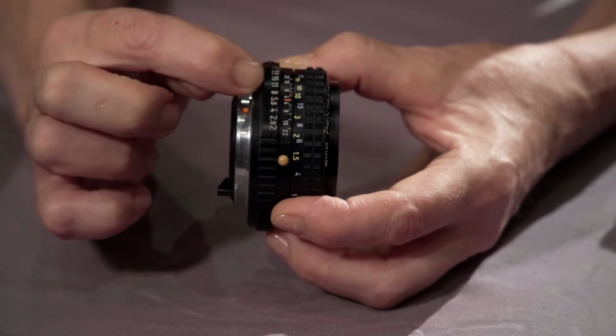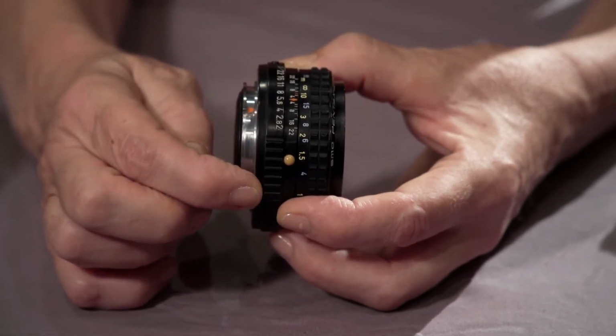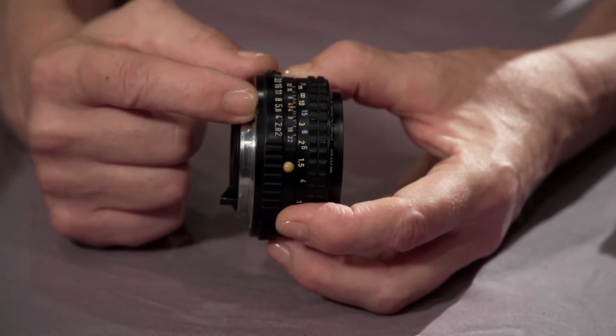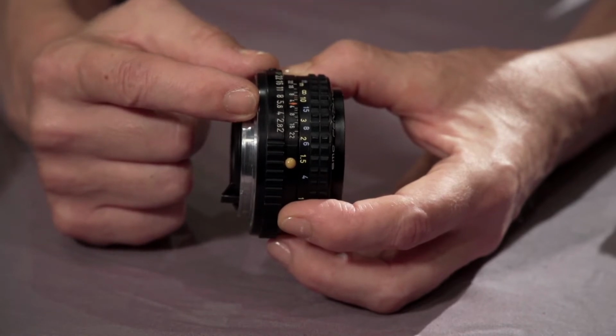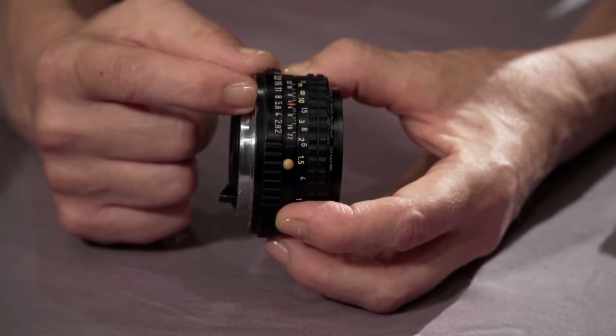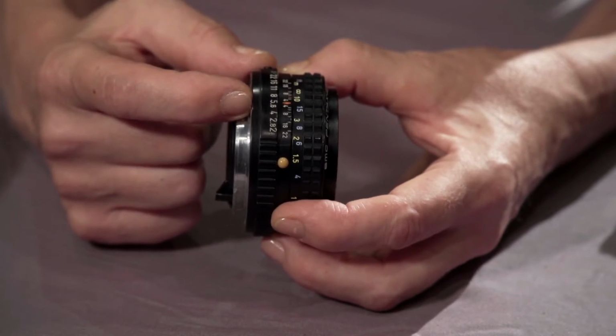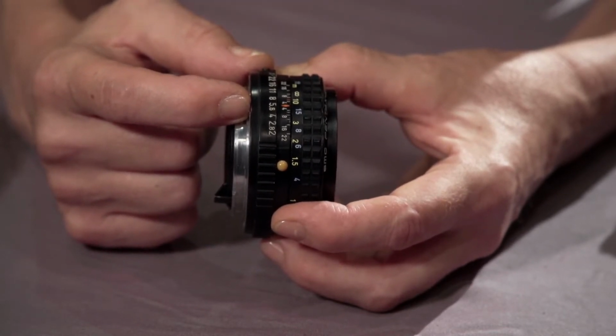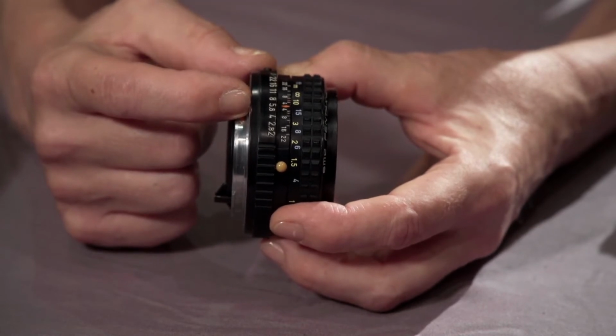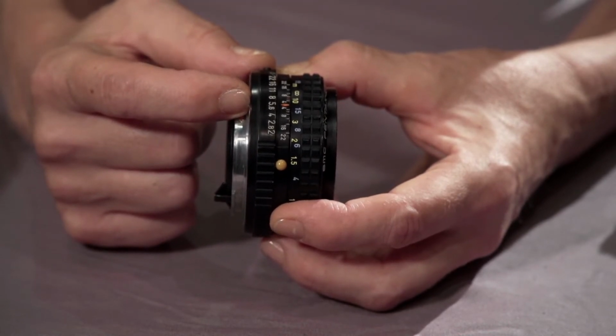Here we have the aperture numbers on the side of this lens. The aperture is also called an f-stop. I like aperture 8 because it's a good number to choose when you haven't got heaps of light but you want a decent depth of field or everything in focus.